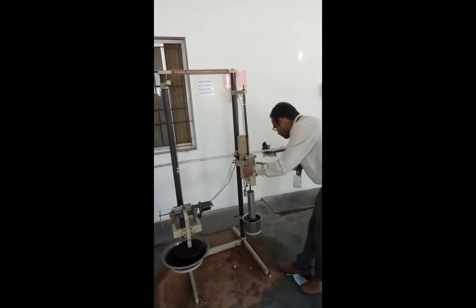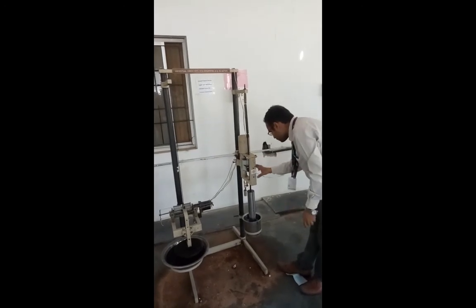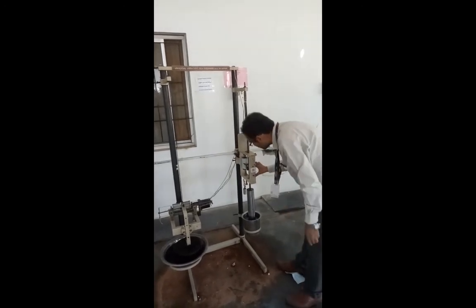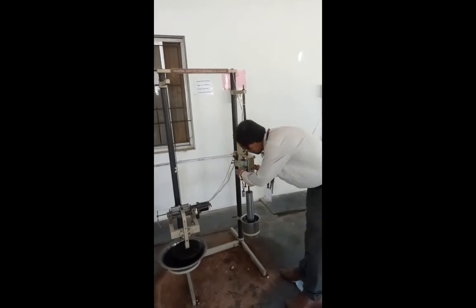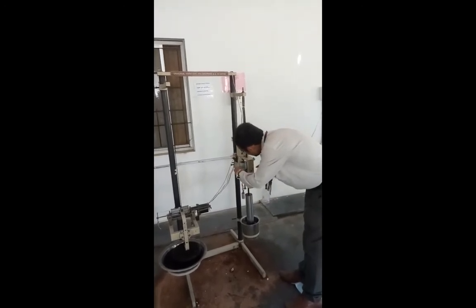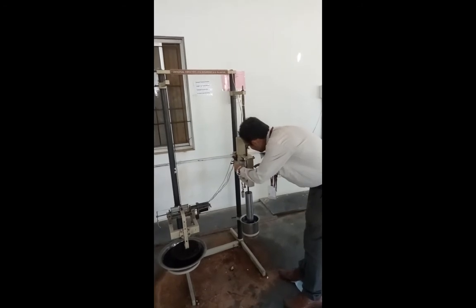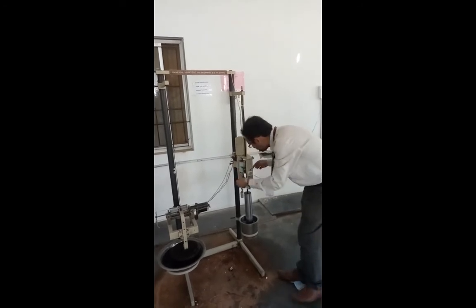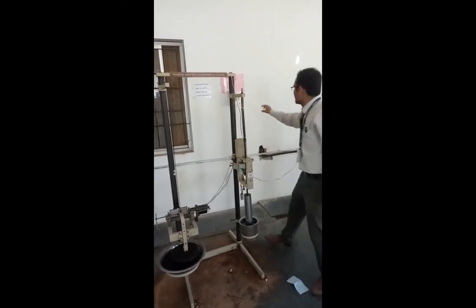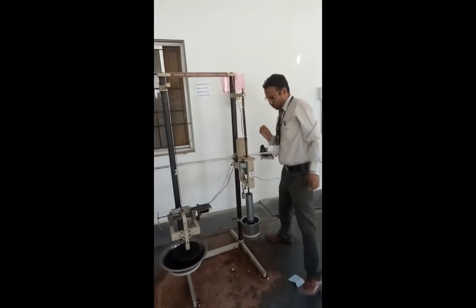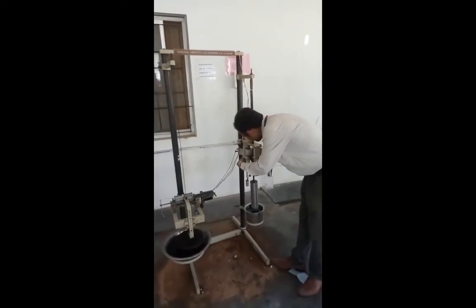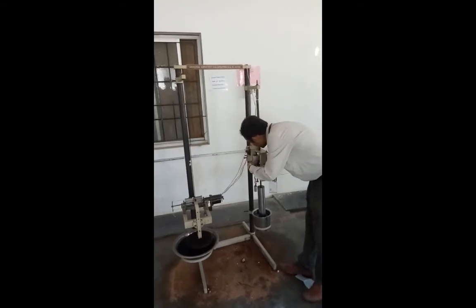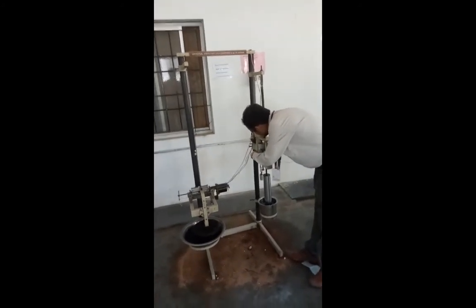After one round, do the twisting movement to this shaft. Once you do this twisting movement, you are going to get vibration. Now I am going to do the twisting movement here. You see this is the amplitude of the vibration occurring in the SAE oil. Once you get the vibration, remove this graph sheet.